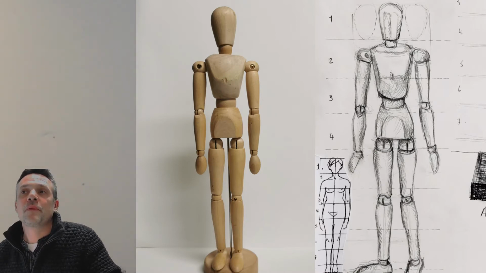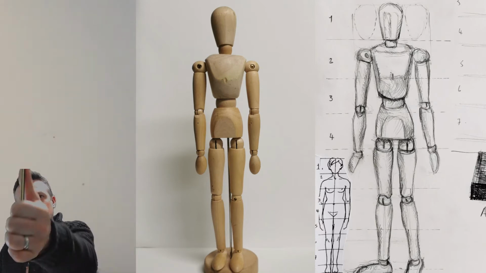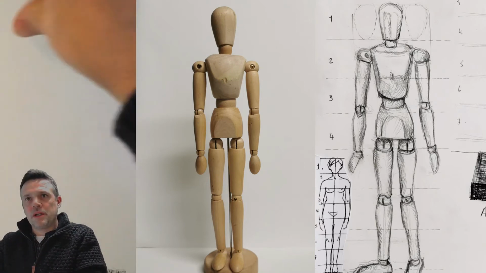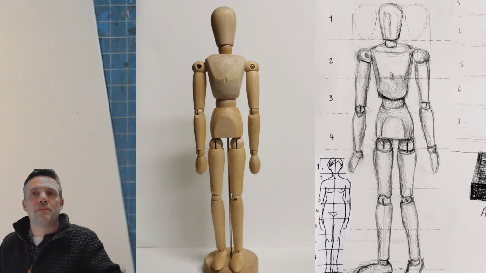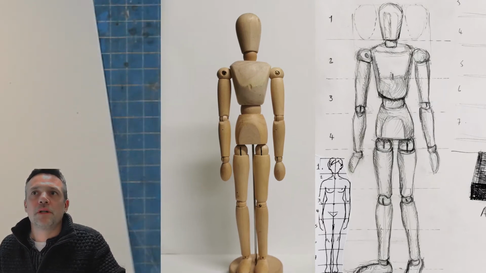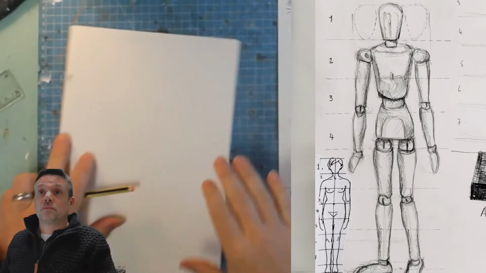Now this is something that often, if you're measuring off a real object, people attempt to say, I've got one head, and I'm going to take that measurement and put it down onto my paper. Let me see if I can illustrate that better.